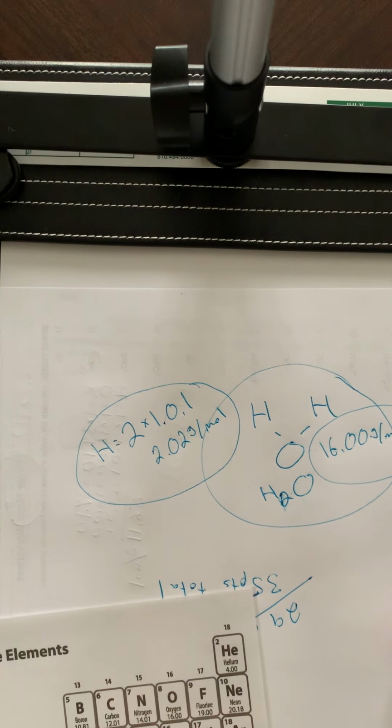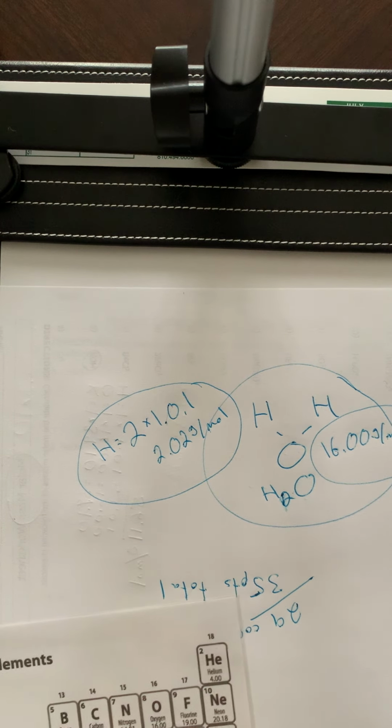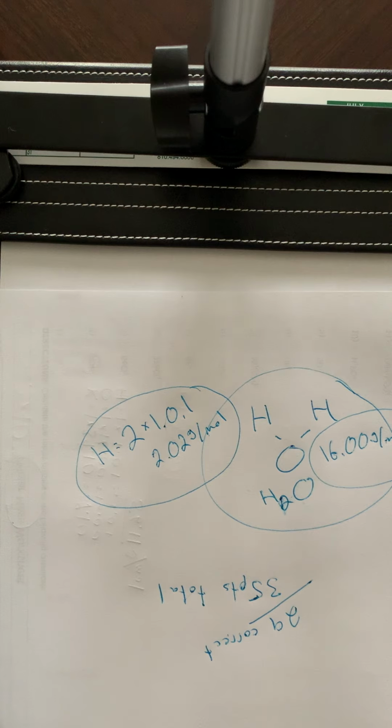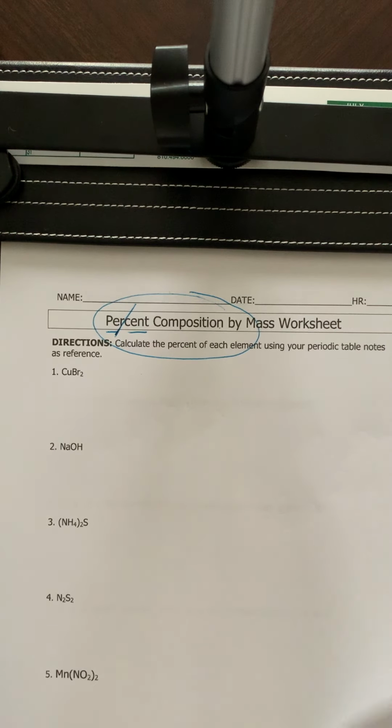So if any of that's confusing, like I said, feel free to review a previous video or a lecture, or ask me, and I'll be happy to bring you up to speed. But here's what you need to be able to do with this first part of percent composition. Some of it's review, and it's kind of building on what we did before.